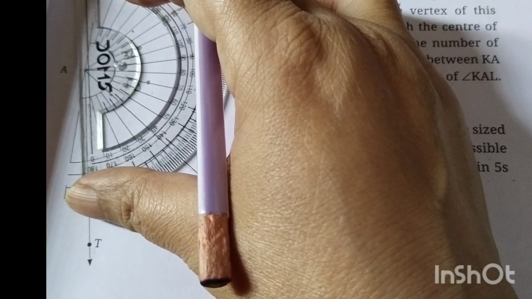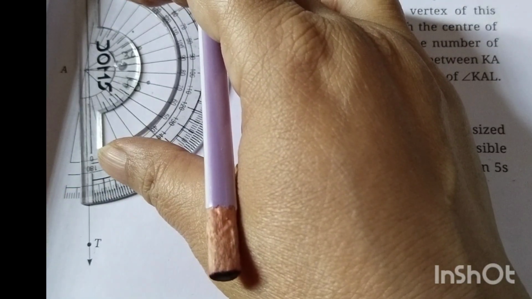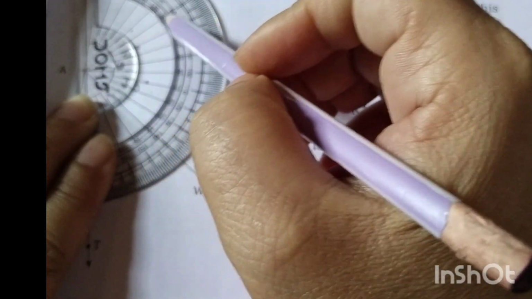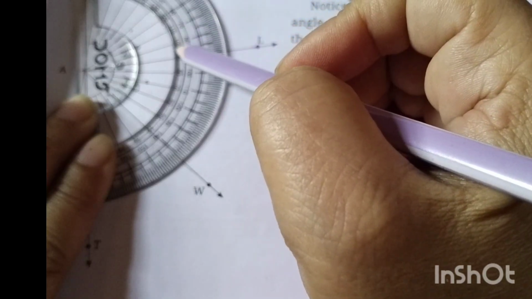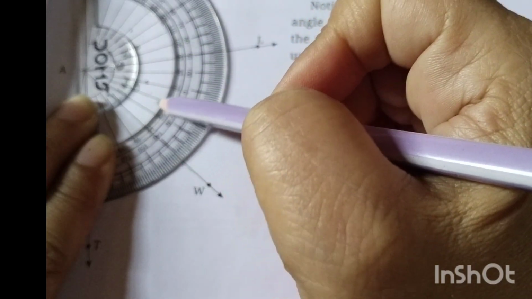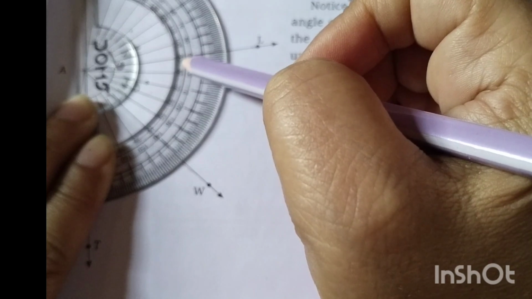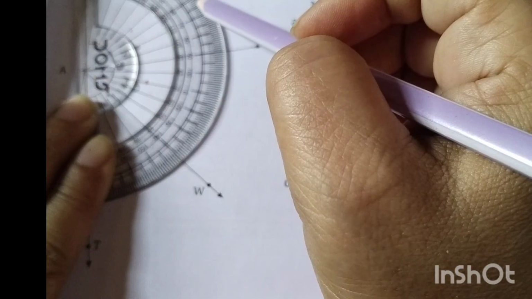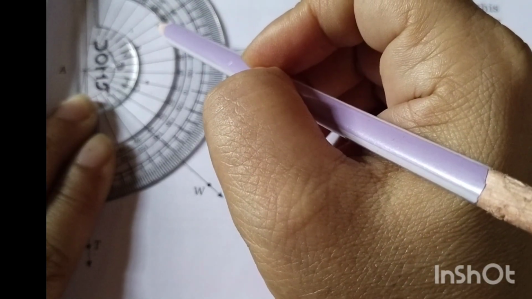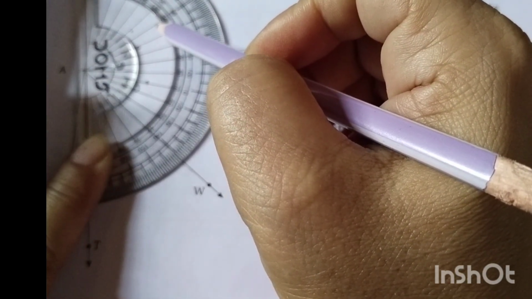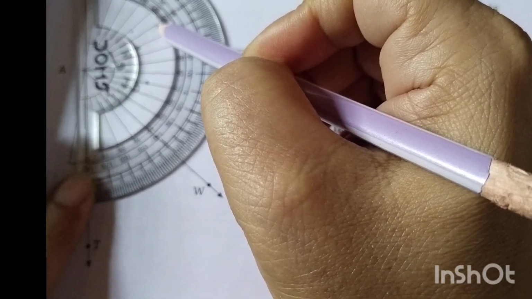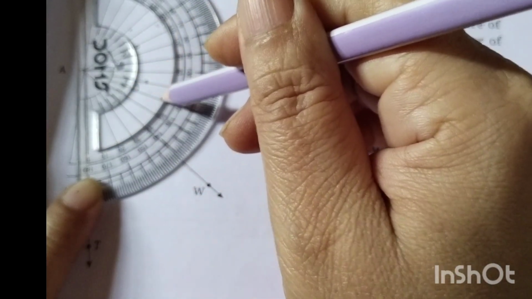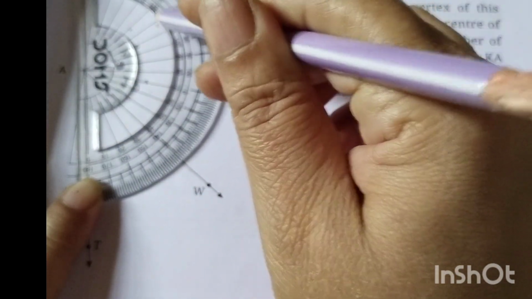Again, put the middle of the protractor on A, and the zero line on ray AT. This angle is, counting from 0, 10, 20, 30, 40, 50, 60, 70, 80, 90, 100, 110, 120.